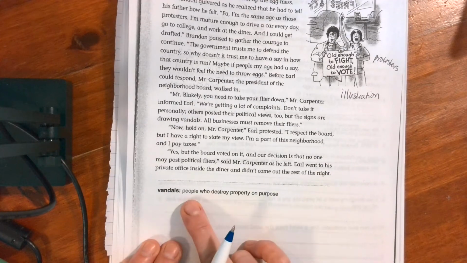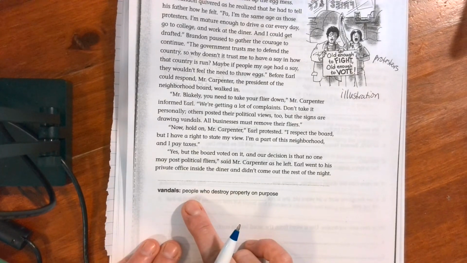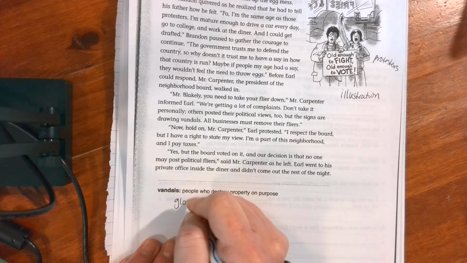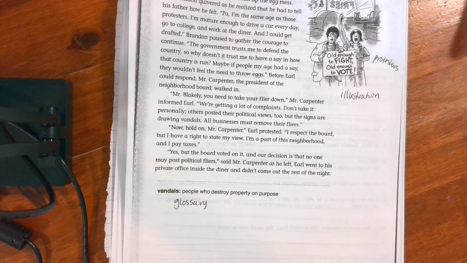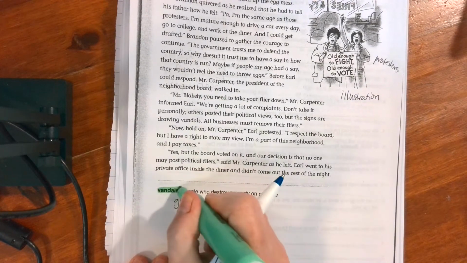And then what do we call this thing down here? Hopefully you said a glossary. Vandals, people who destroy property on purpose.